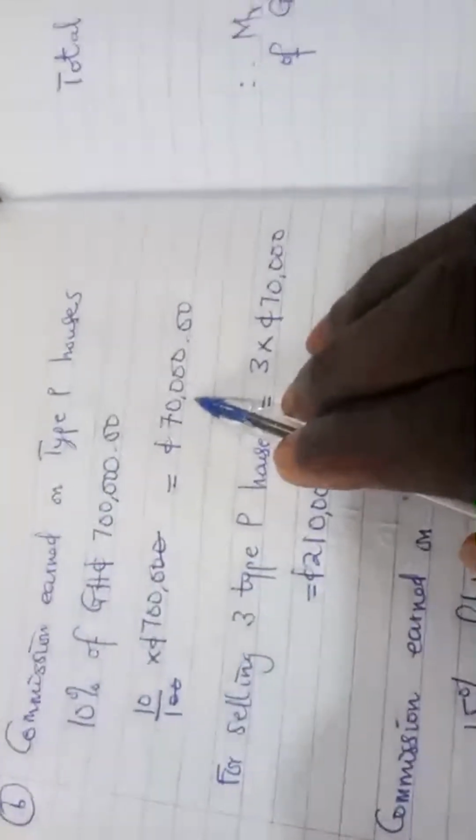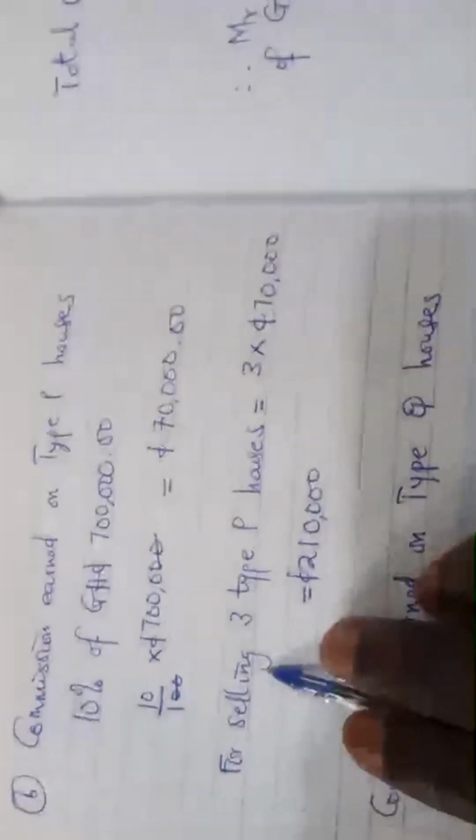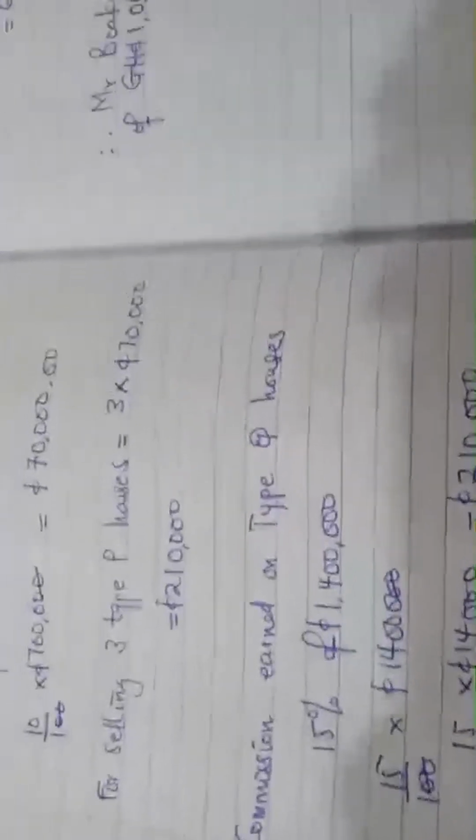Now, from the question, they are telling us that he sells 3 type P houses. So if he is able to sell one, he is getting 70,000. We therefore calculate the commission for selling 3 type P houses, and that would be 3 times 70,000, and that gives us 210,000 Ghana cedis. It looks like the BECE 2025 WAEC were very, very lenient on our candidates this time.